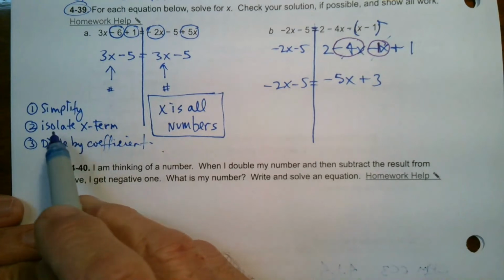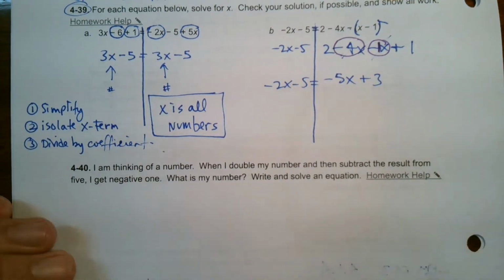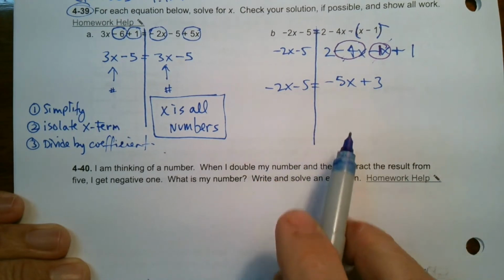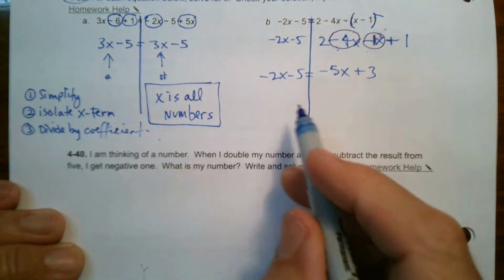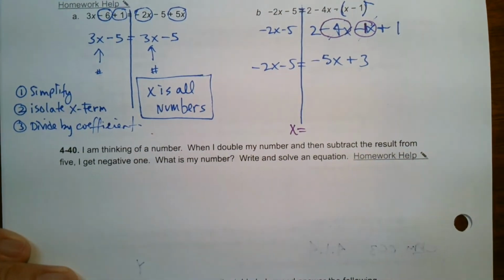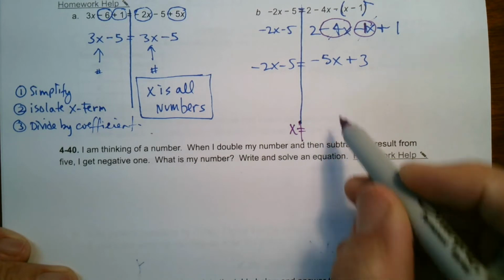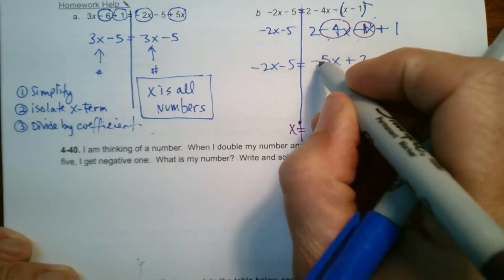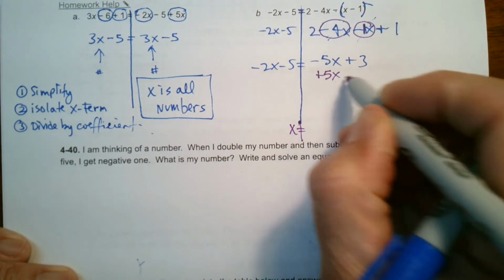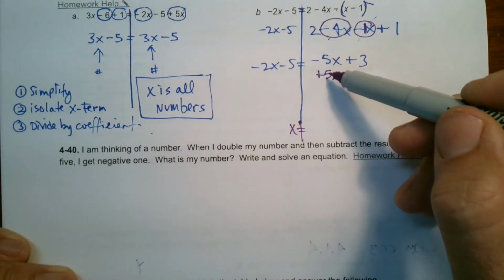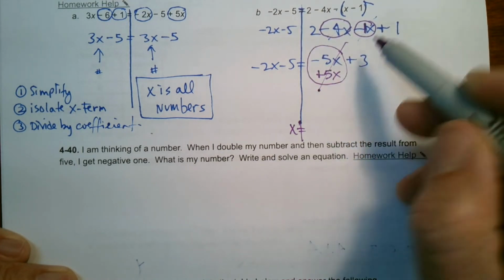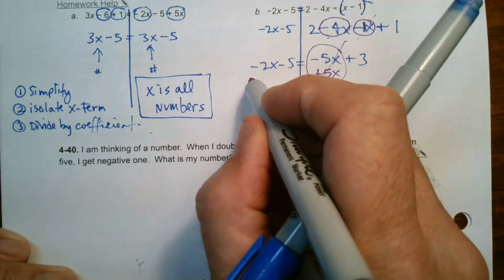Now, on to my second step, which is isolate the x term. That means get the x's on one side and the numbers on the other side. I want my x to end up on that side of the equation. So I'm going to get rid of it from over here. It's a negative 5x, so I have to do the opposite, which is positive 5x. Add 5x. A negative and positive, those are opposites. They cancel each other out. Gone.